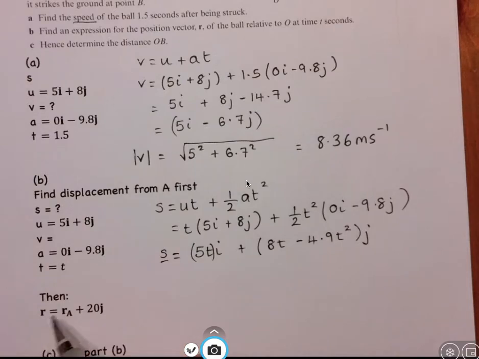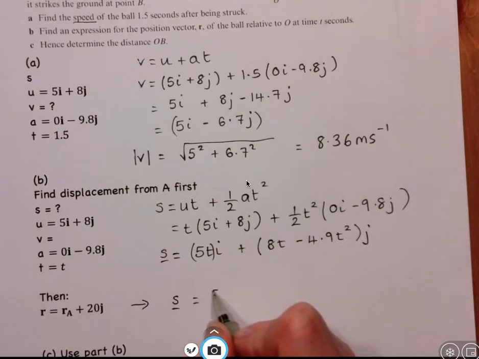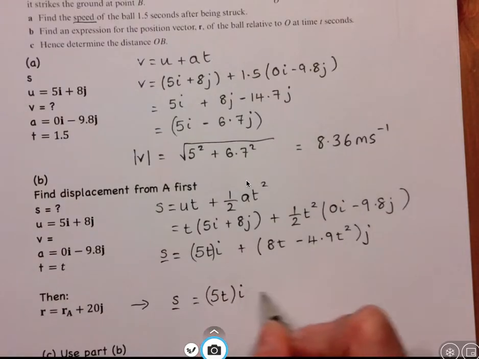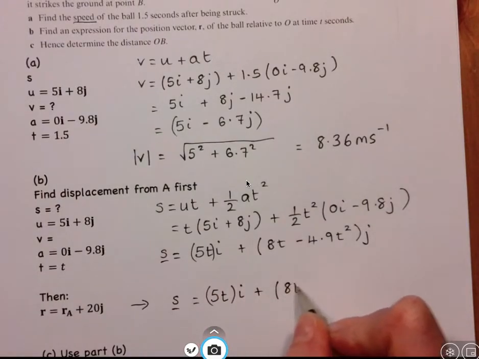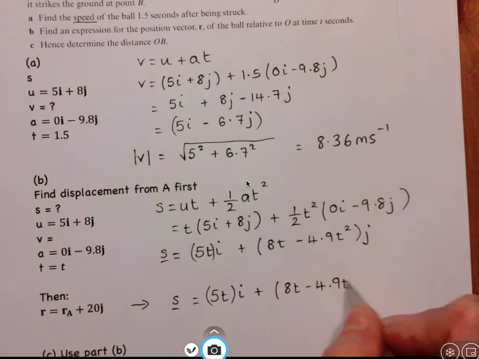So its position will be its position relative to A plus where A is, which we know is 20 metres up, so plus 20j. So just adding that in now, that takes us to s equals 5ti plus (8t minus 4.9t squared plus 20)j.